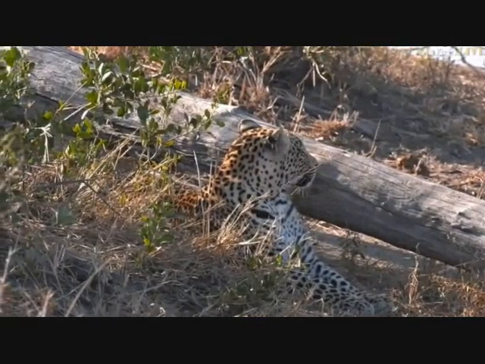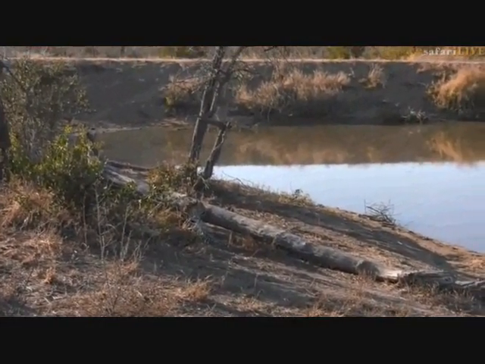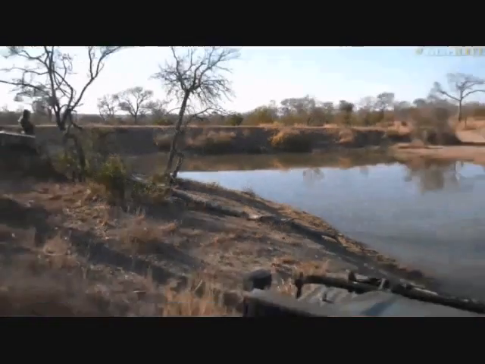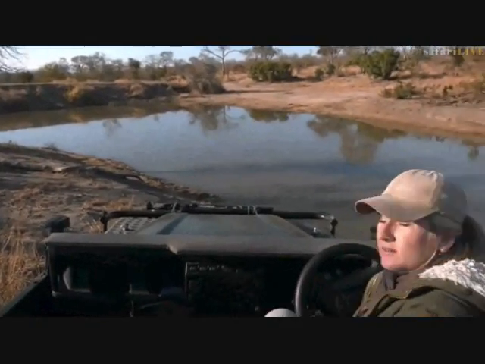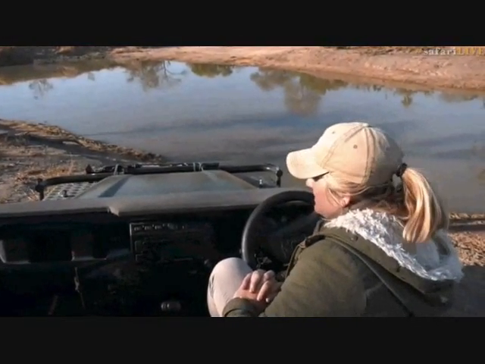So we saw a lot of mange during the drought, and you can imagine why. There's nothing for any of the animals to eat, so they were hungry, they were starving, they became weaker and weaker. And so that typically jumps aboard there. But I haven't seen any of the leopards with mange just yet.